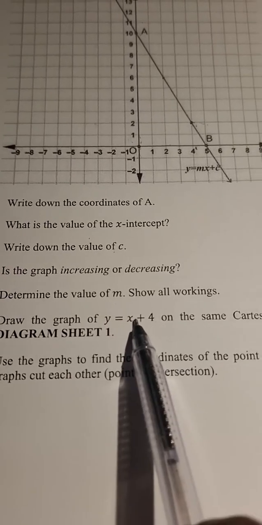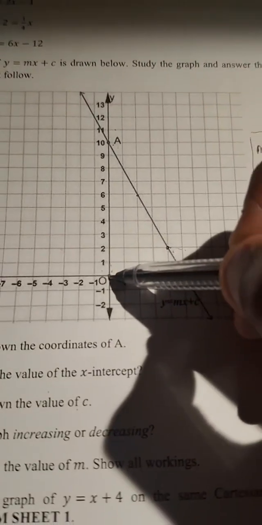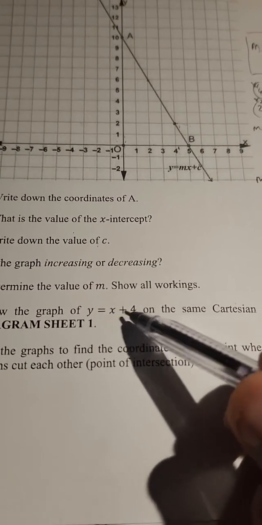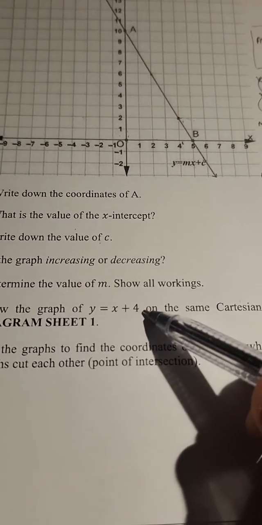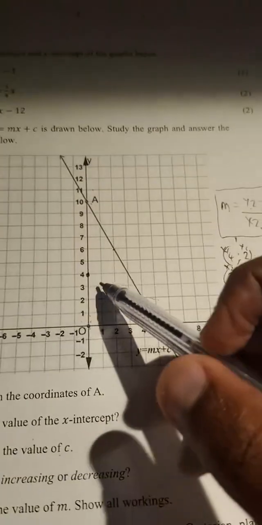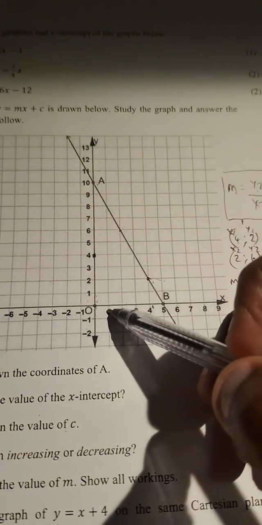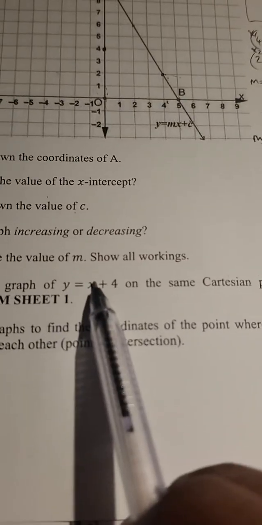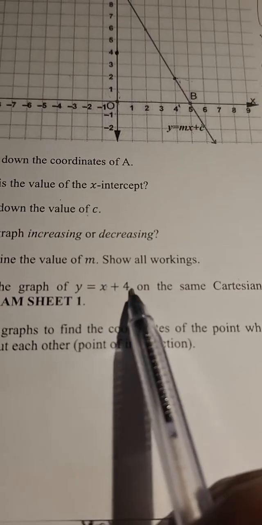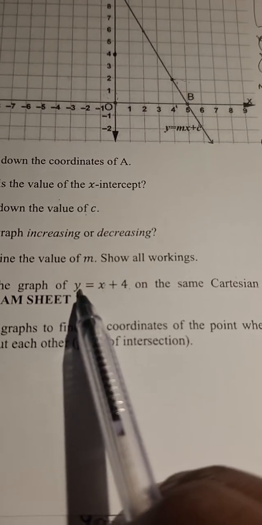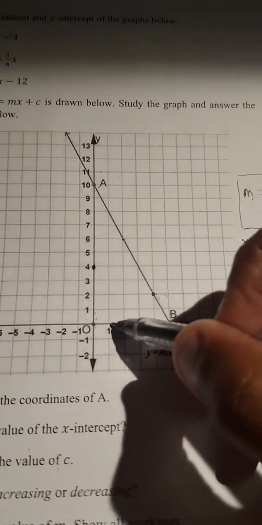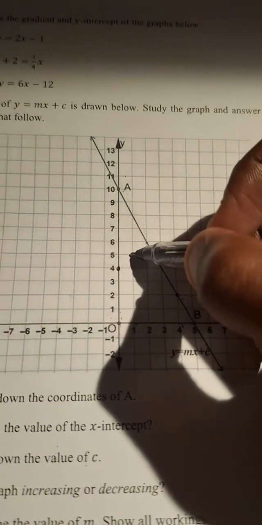For instance, if I'm going to substitute 0 in the place of x, 0 plus 4 gives me a y value that is 4. So I know that this graph has a point that is there. Let's substitute 1 in the place of x. What's 1 plus 4? That gives me 5. So that means my y value is 5 when x is 1.